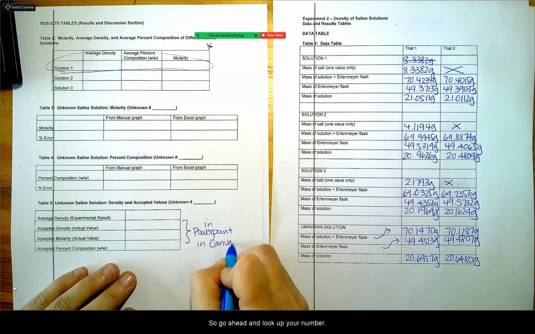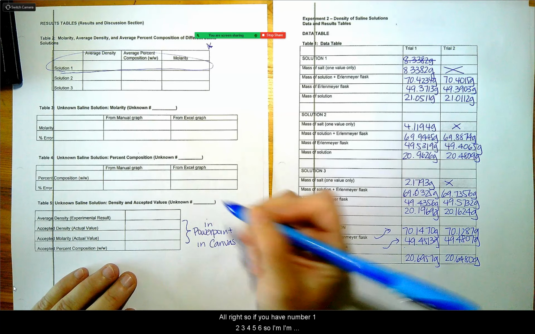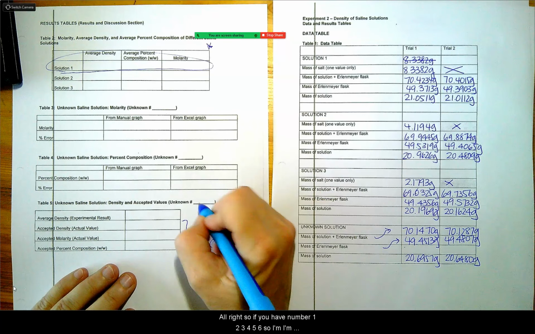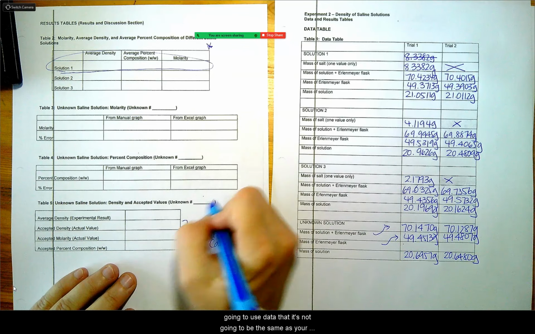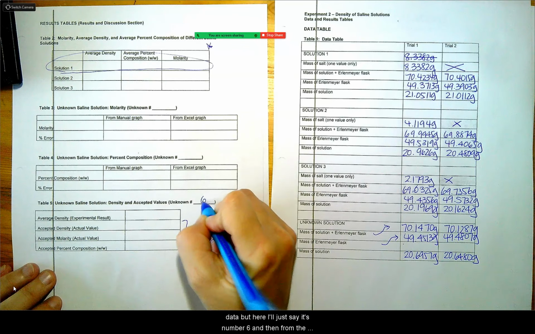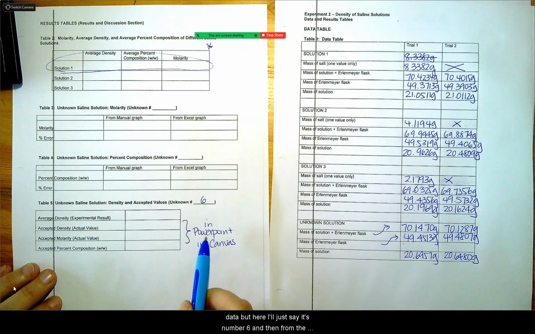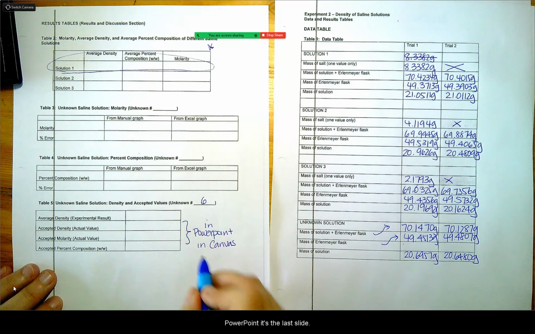So go ahead and look up your number, right? So if you have number 1, 2, 3, 4, 5, 6, I'm going to use data that's not going to be the same as your data, but here I'll just say it's number 6. And then from the PowerPoint, it's the last slide.